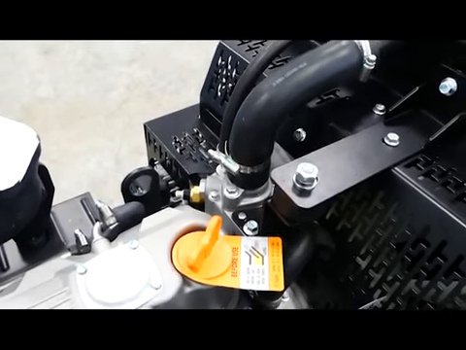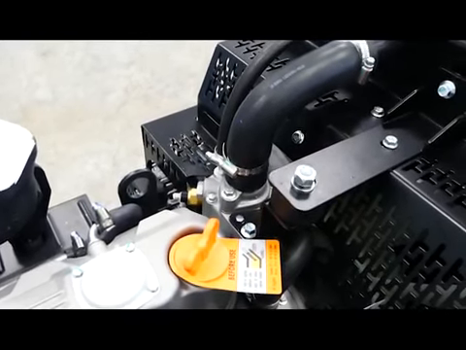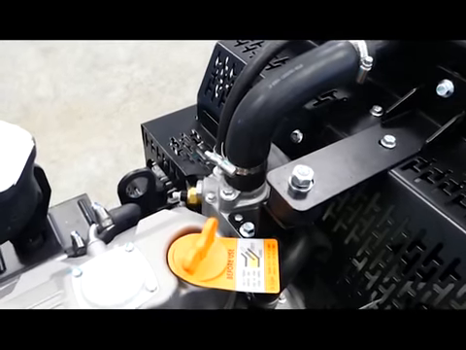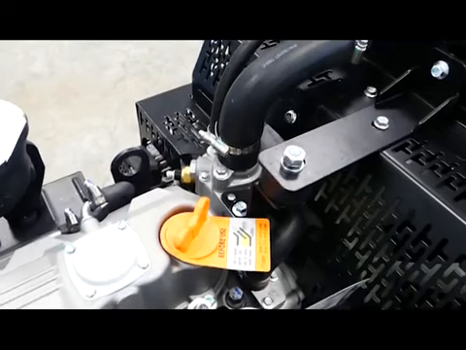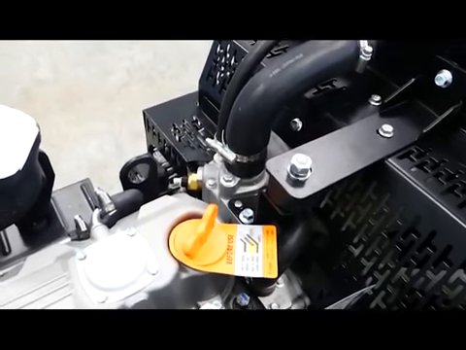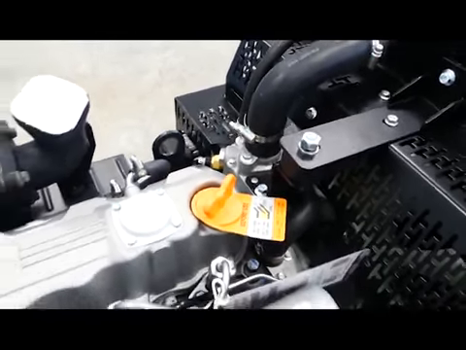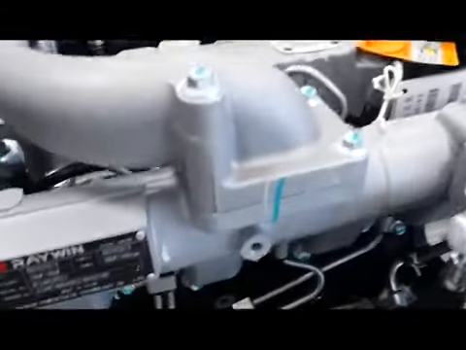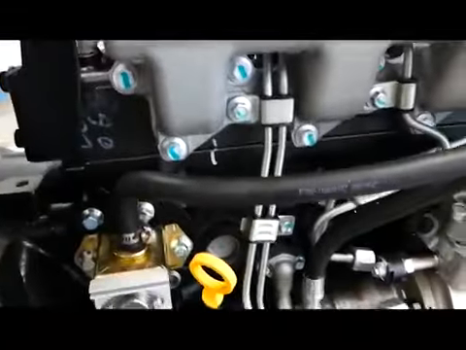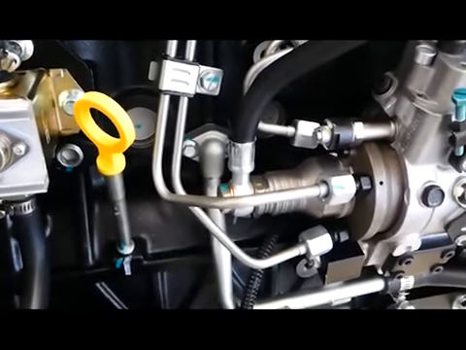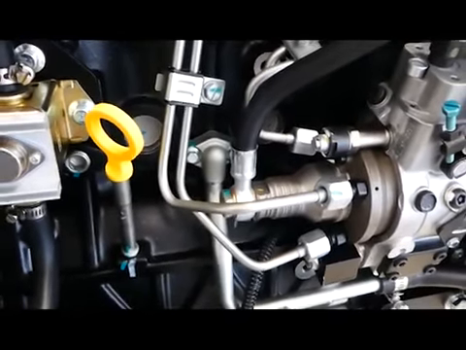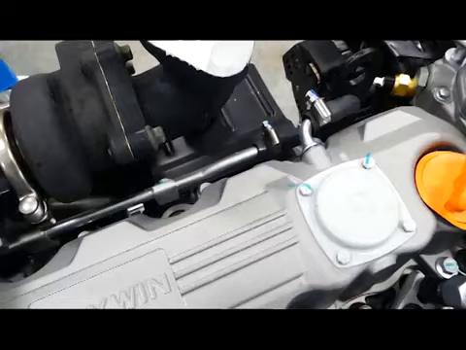Related to refilling engine oil, here on the top of the engine we have a cap in orange color, and the dipstick for the check is positioned here in the lower part of the basement.